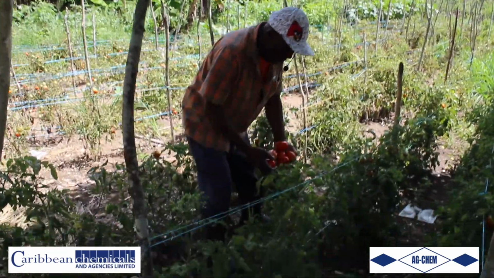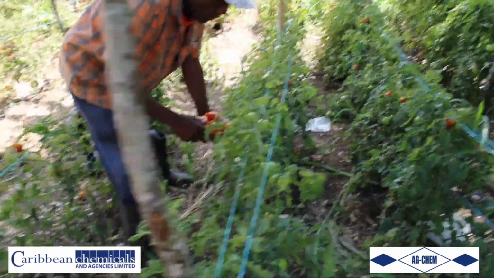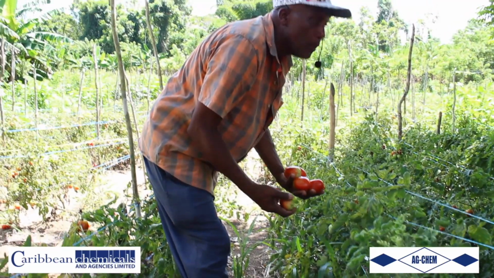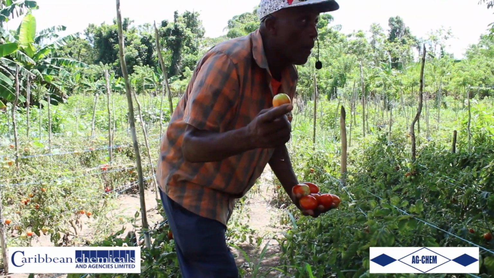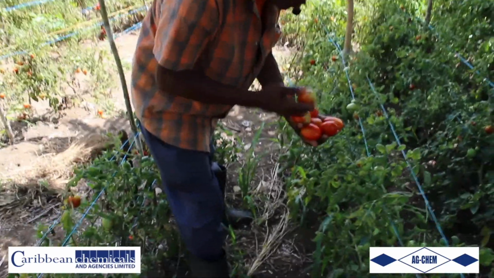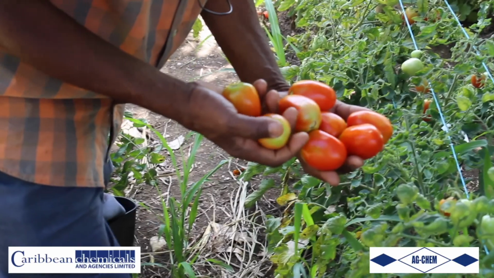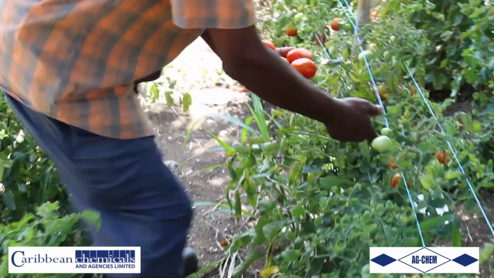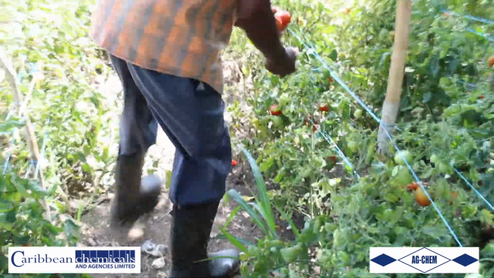I'm reaping tomatoes now. On an average, 8 tomatoes this size would weigh a pound. This tomato, 6 weighing a pound. And if you look, I'm taking tomatoes off these 3. Here's a lovely bunch.